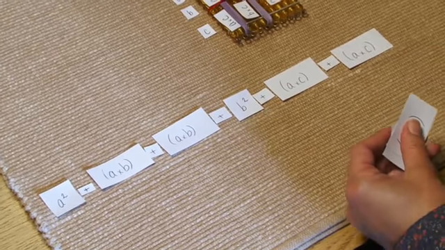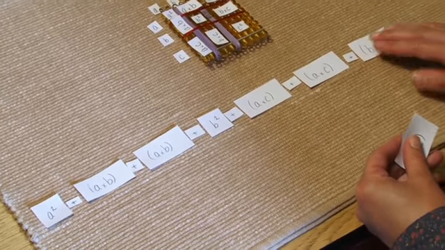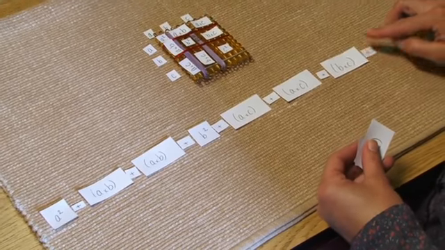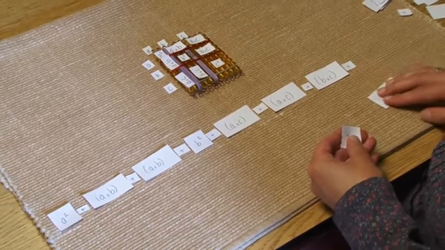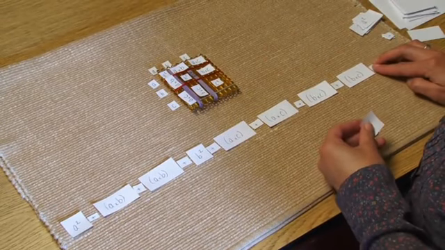Then we have B times C. We have another B times C. And then our last square we would add is our C squared.